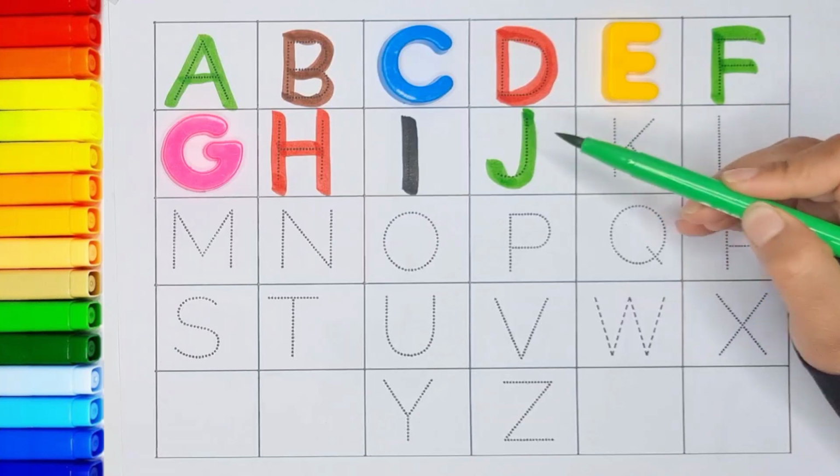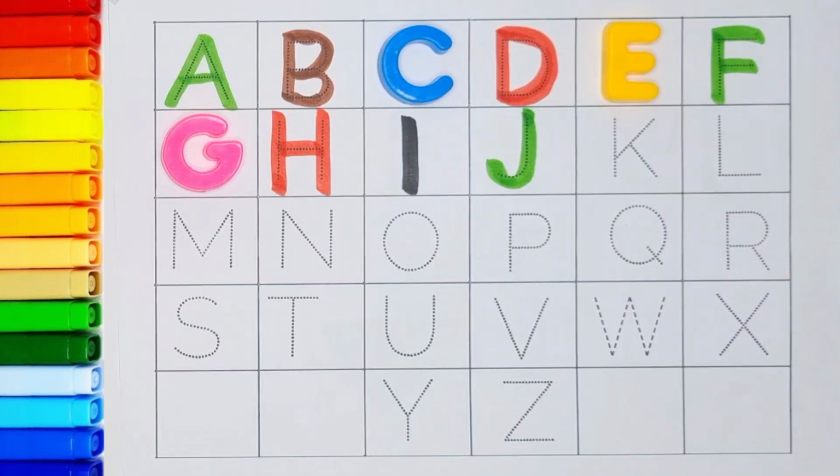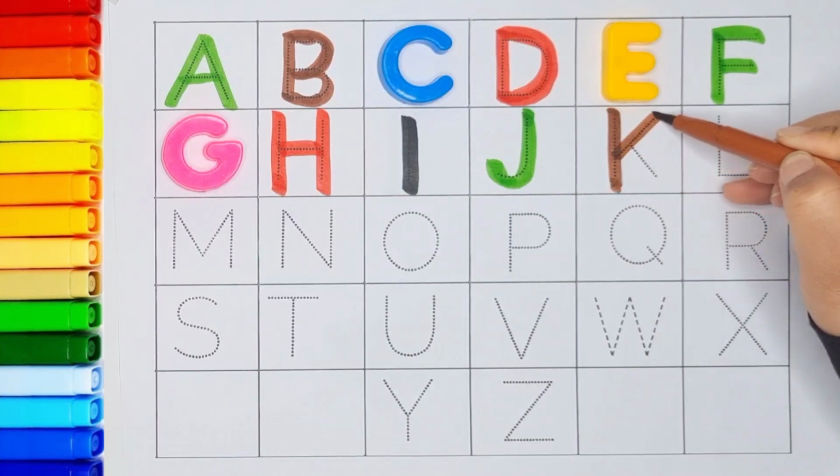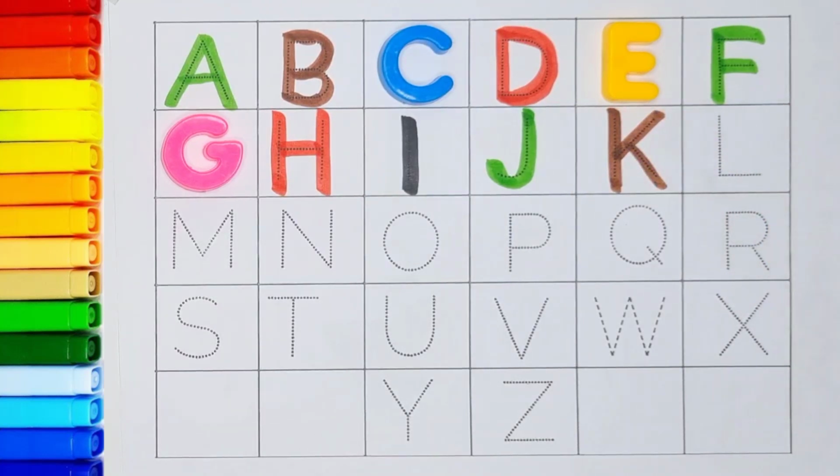J for jug, brown color. K for kite, pink color. L for lemon, black color.